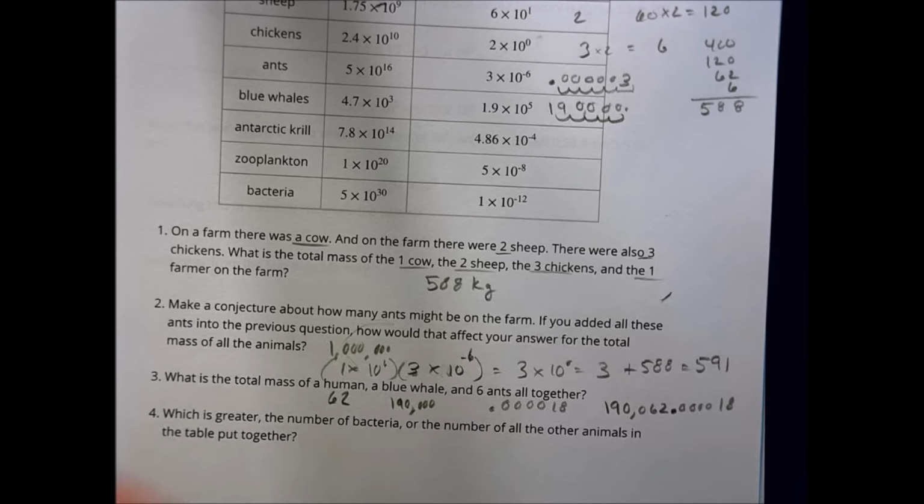Alright, which is greater, the number of bacteria or the number of all the animals in the table put together? Well, pretty easy to do this here because why?